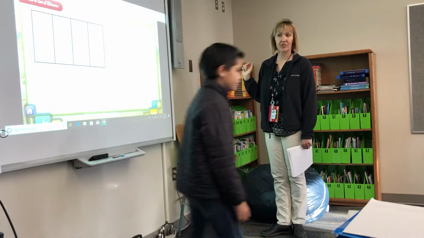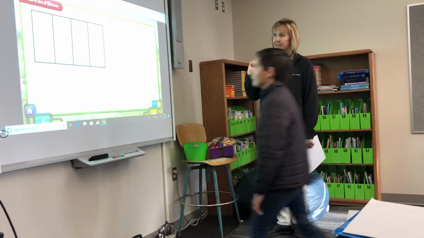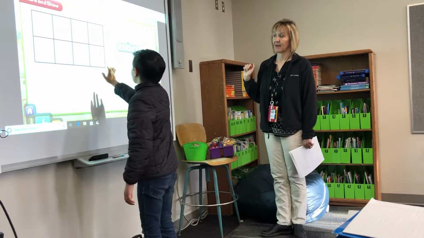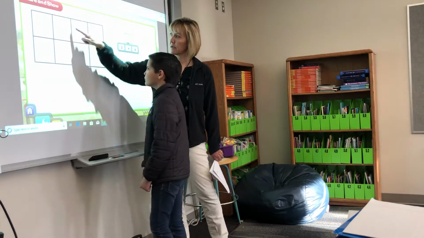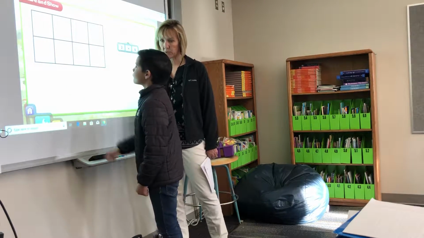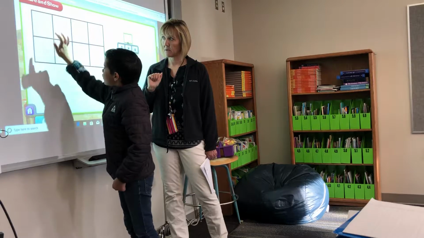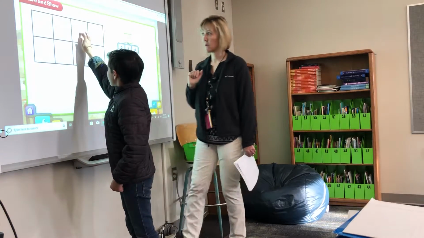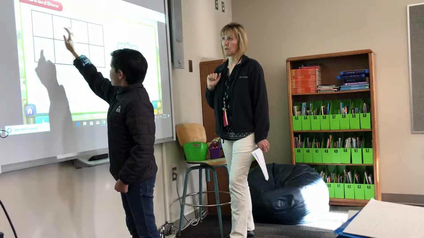Divide the whole rectangle into eighths. Wait, you're not done. You're going to touch it again because it's going to go into eighths. How many eighths are equivalent to 3/4? So how many eighths are equal to the 3/4 that you touched? Count them. How many? 6.